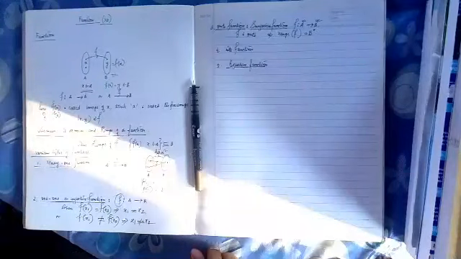That is, if a function is both injective and surjective, then it is called a bijective function. If a function is both one-one and onto, then it is called a bijective function.